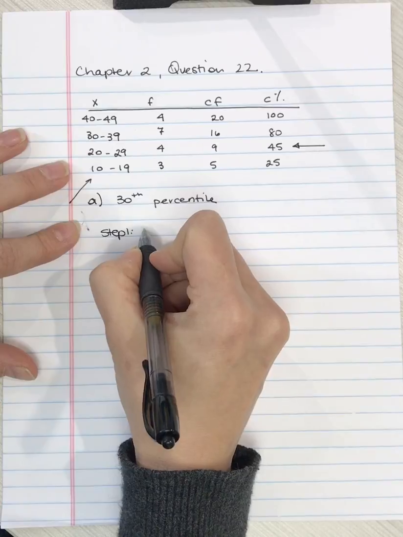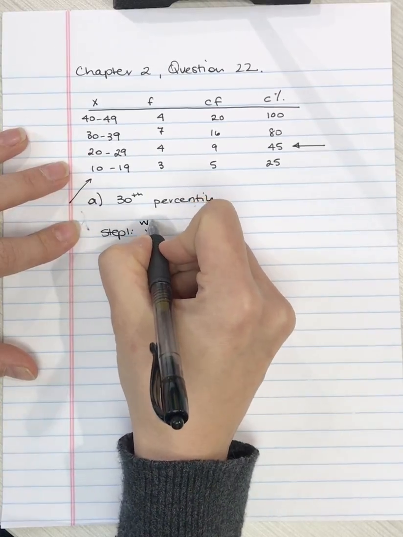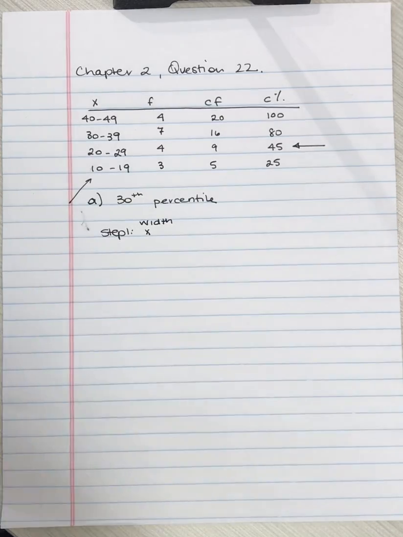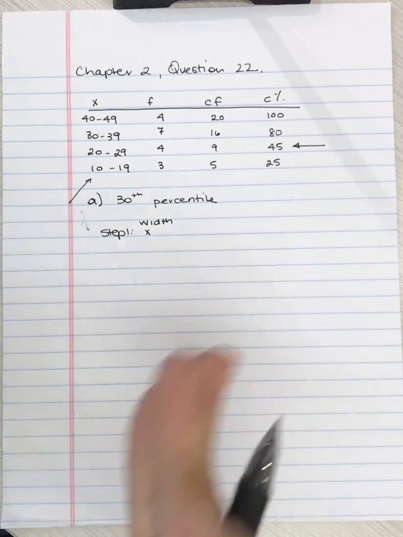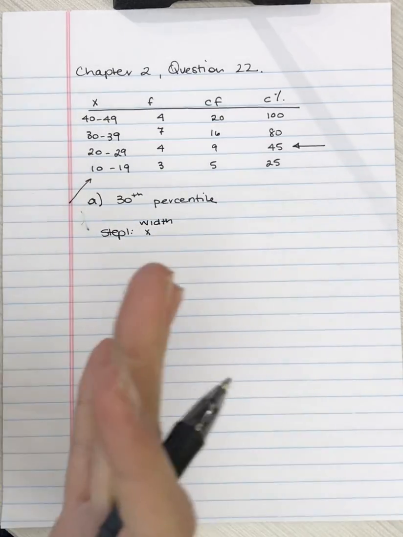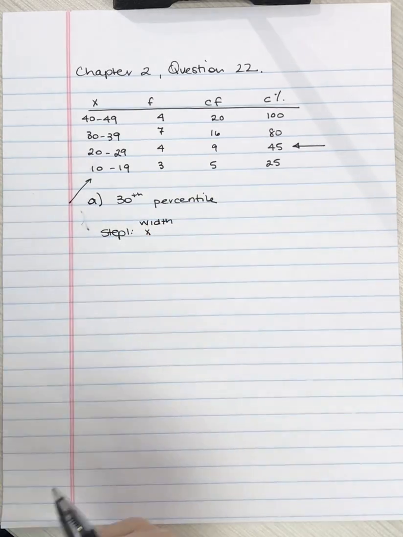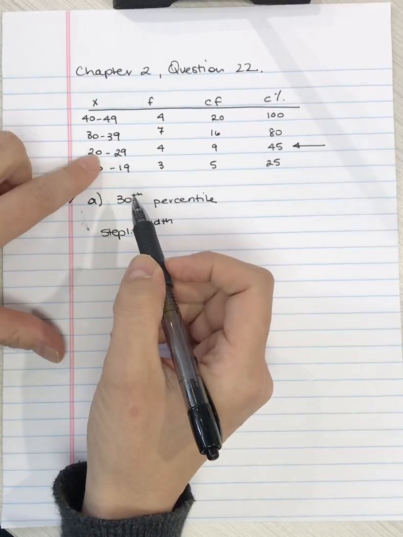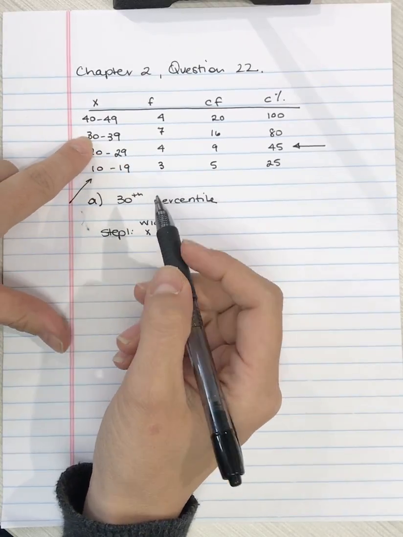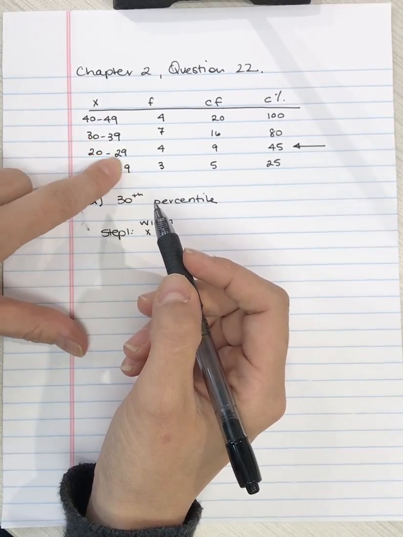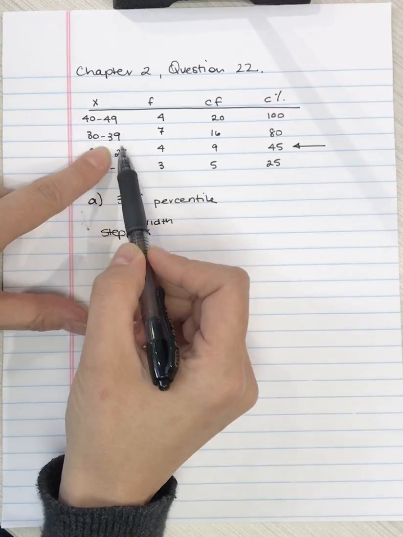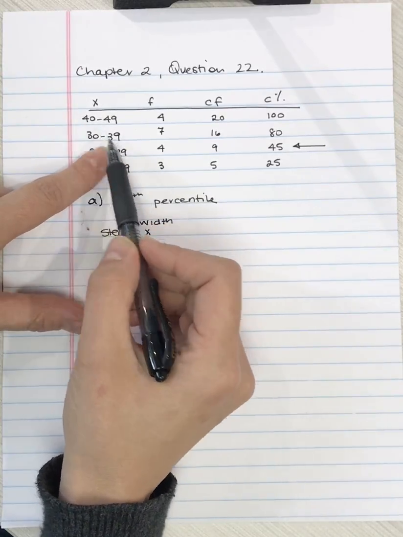So for the X, the width, what you do is you take the upper real limit of the category, the interval, and minus the lower real limit. So for the upper real limit, you split the difference between the two categories. So it goes from 29 here to 30 here. So that's a 1 unit of difference.